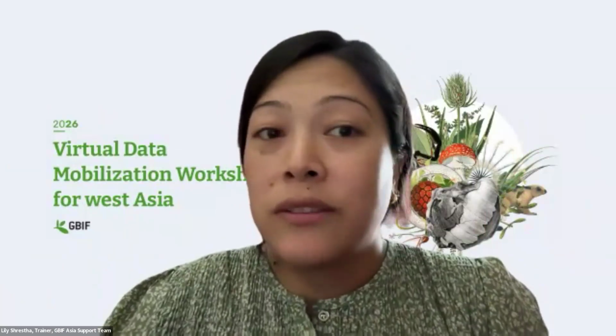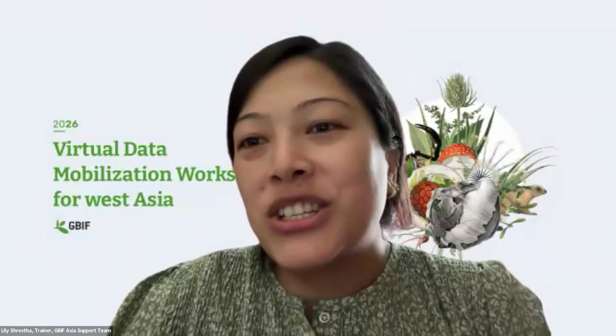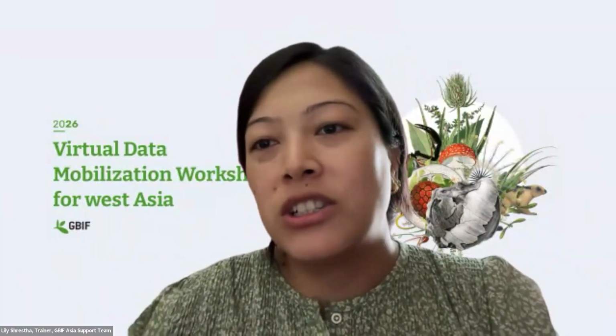But if you want to see it before it goes to the actual gbif.org, you can just try publishing it in a test environment, and then the test environment would show you exactly how your data set would be displayed after you publish it in gbif.org.